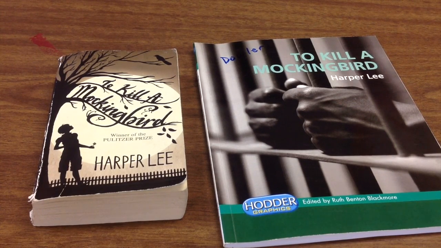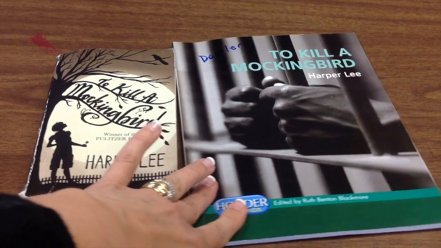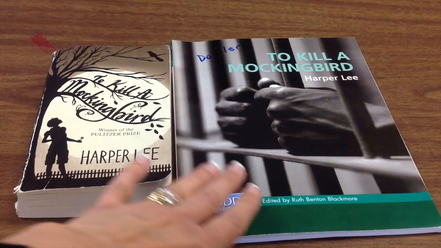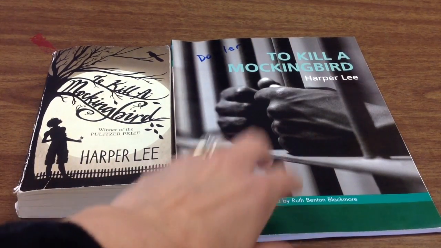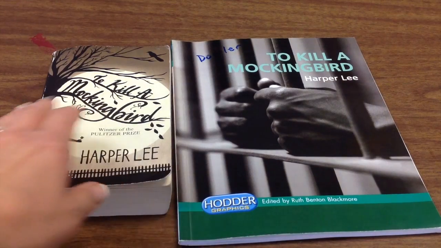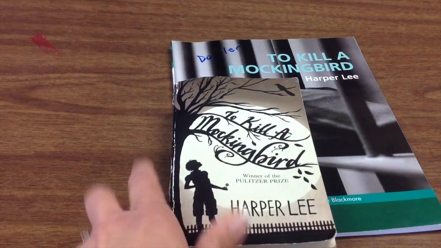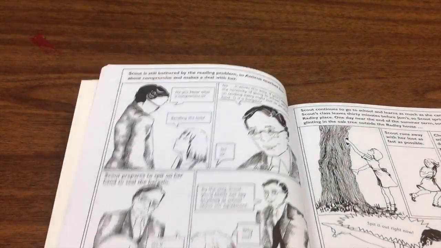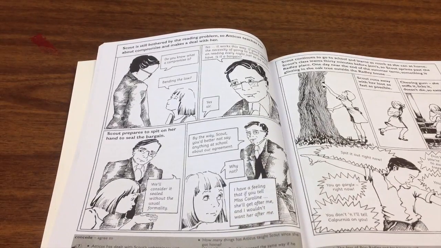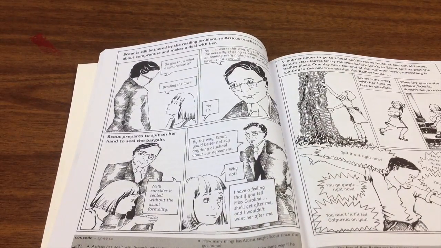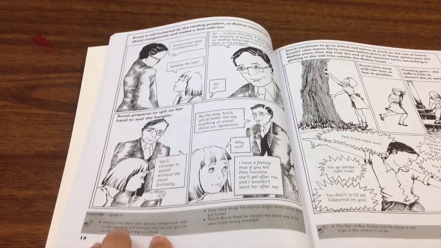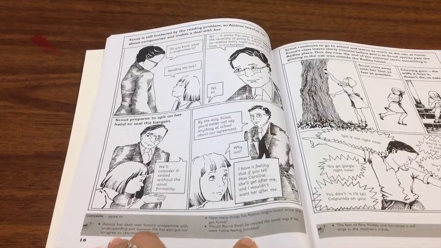So one of the things that I like to use, I found this fantastic book on Amazon, and it's sort of a visualized graphic version of To Kill a Mockingbird. So this would be the book that the students would be reading in class. And then this book right here is fantastic because basically every chapter is broken down. It's got visuals, it's got an explanation of what's happening, and it also gives you some vocabulary at the bottom for kids.